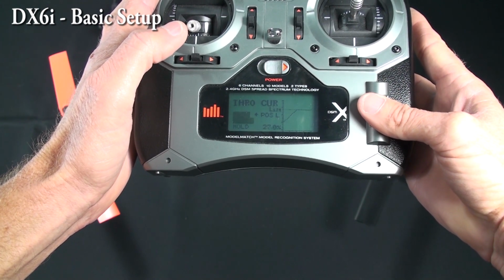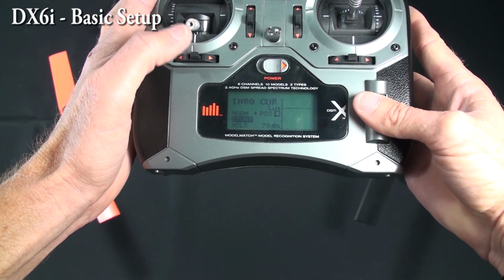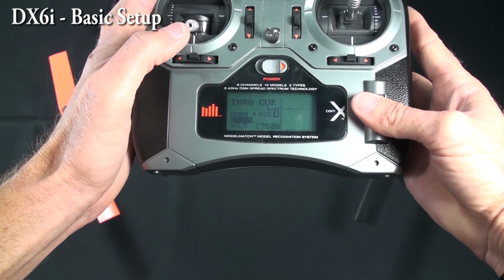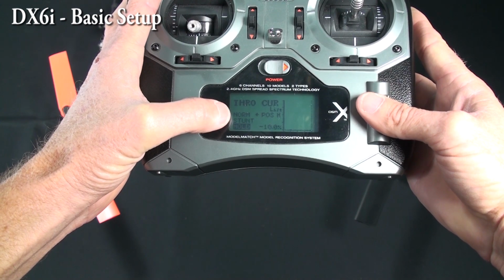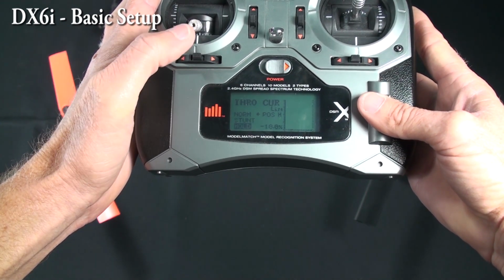Let's go back, let's go into your stunt mode. Your stunt mode, you're simply going to be 70 all the way across. Now on your throttle hold, you're at -10. That's to shut the motor off.